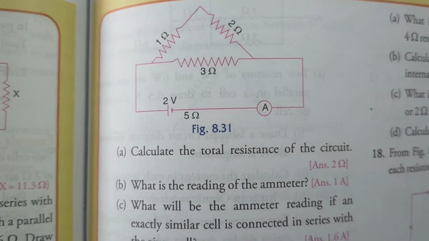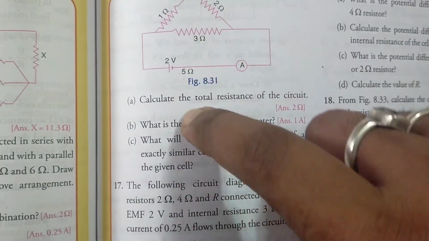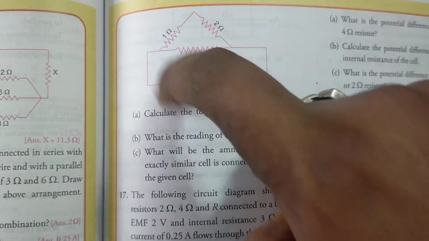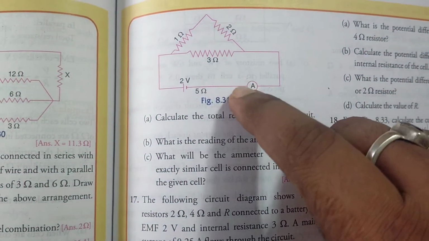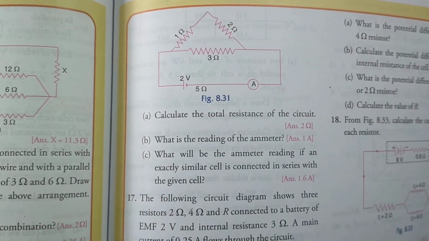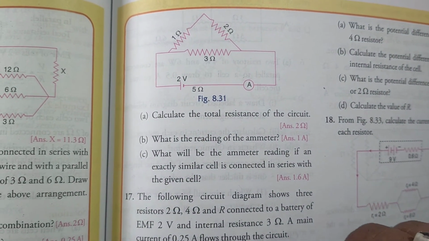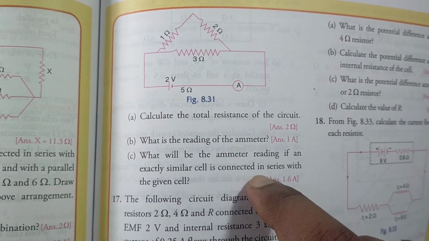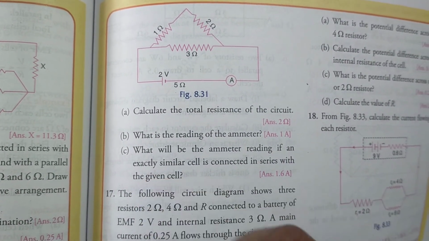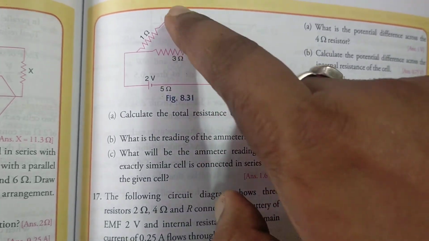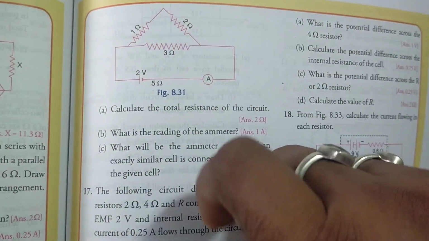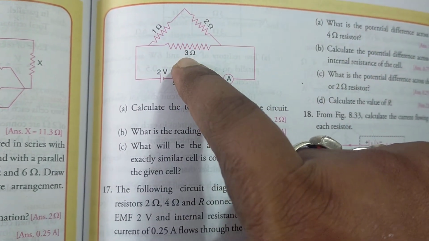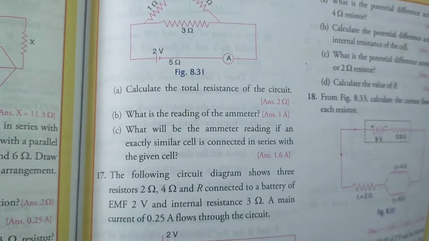So you see the circuit diagram is given. We need to calculate the total resistance of the circuit. We need to calculate the ammeter reading, that is current, and what will be the ammeter reading if an exactly similar cell is connected in series with the given cell. First we will calculate the total resistance: 1 ohm and 2 ohm are in series, and their result is in parallel with 3 ohm. Likewise we will calculate the total resistance of the circuit.